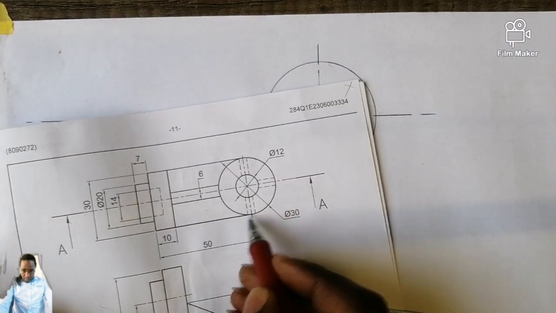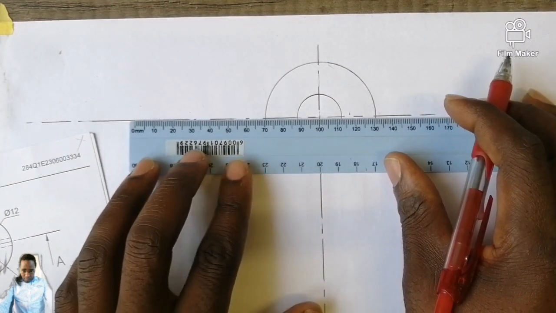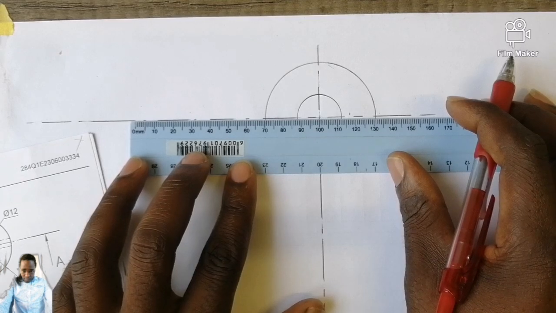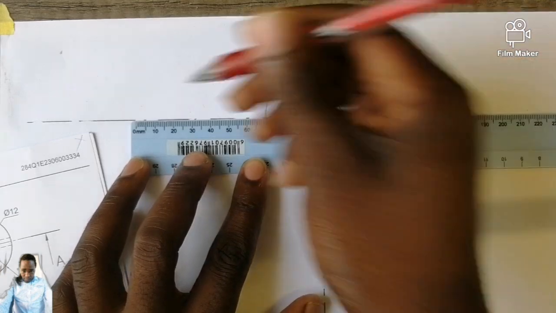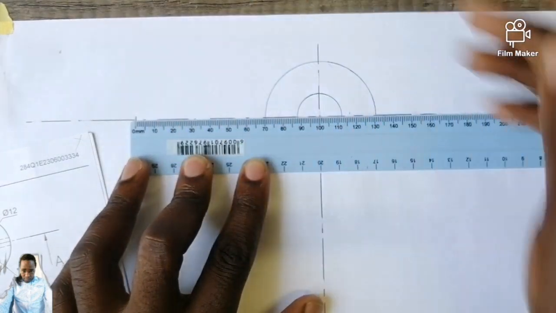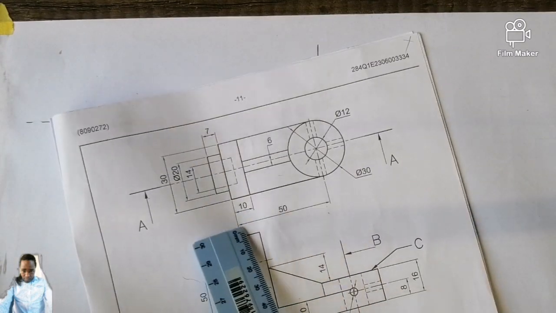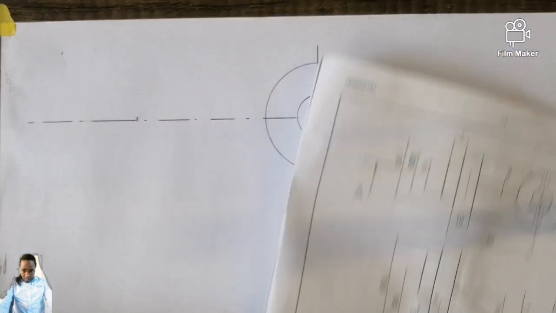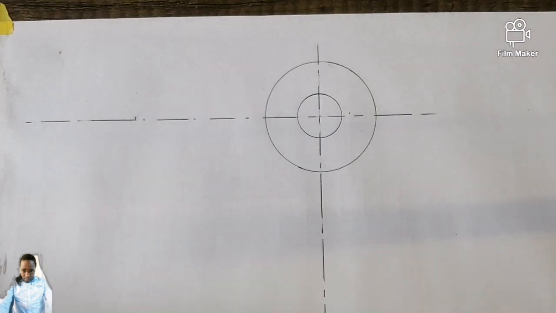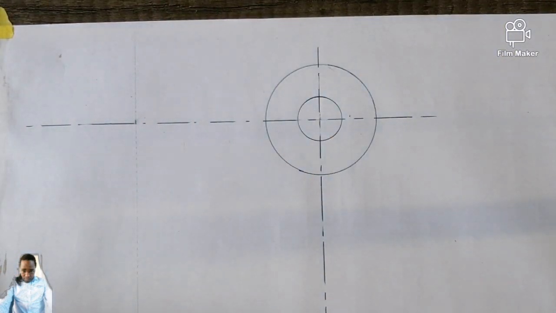Then from here till there is going to be 100 millimeter. There is your 100 millimeter, isn't it? Why? Because from here till here is 50 times 2, which is 100 millimeter. So where your 100 millimeter ends, you can put a vertical constructional line.